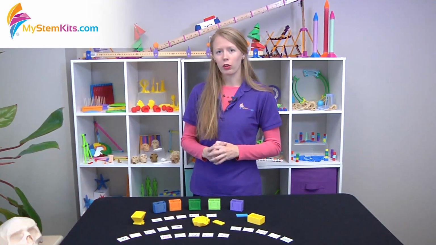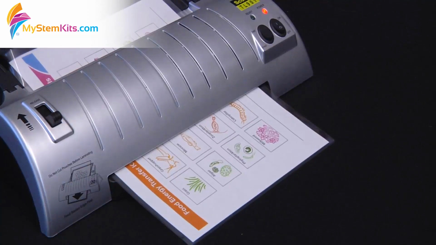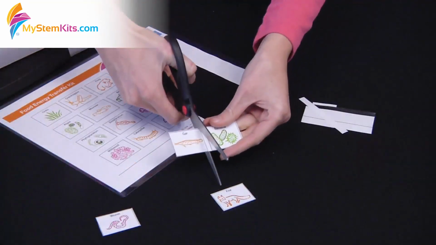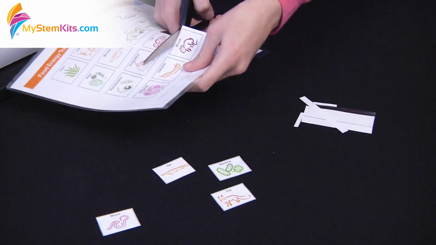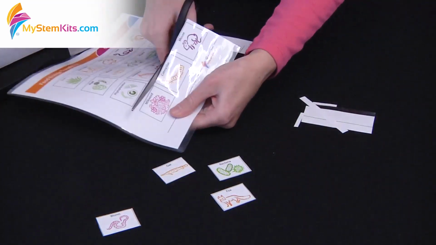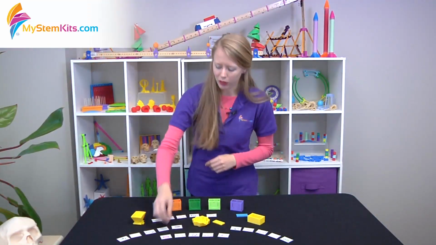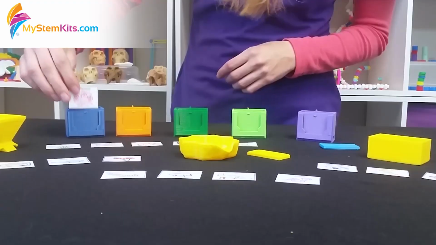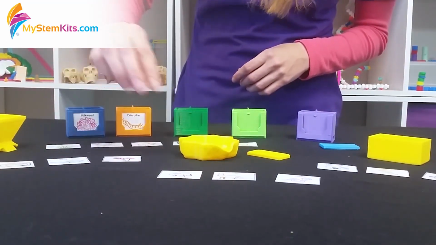We suggest that you print the organism cards first, laminate the paper, and cut out the organisms so that you're ready to go. Feel free to either mix and match the food chains we provide, or create your own using organisms from your particular region. Once you've decided on what food chain you'd like to use, simply collect the organism card and slide it into the different boxes that we have.